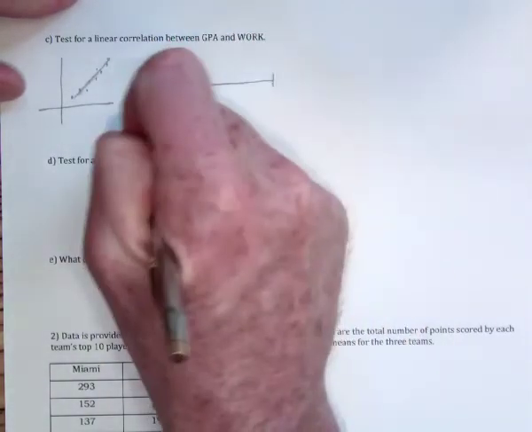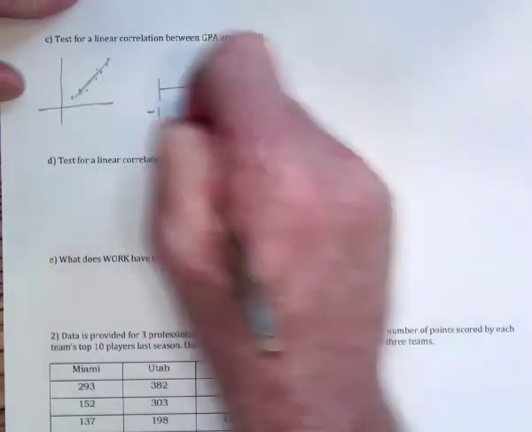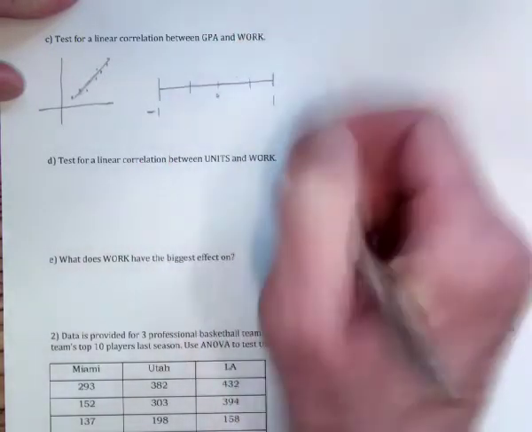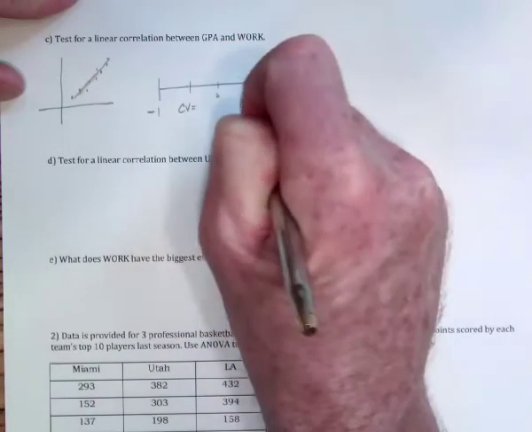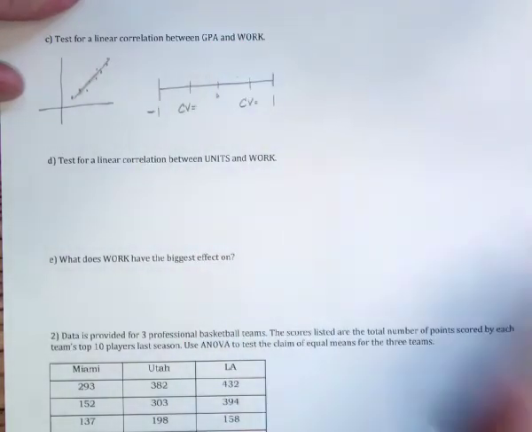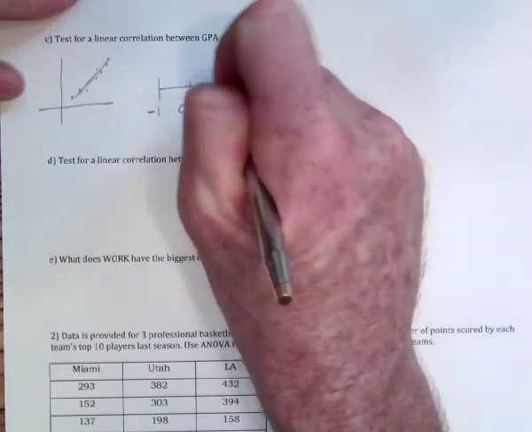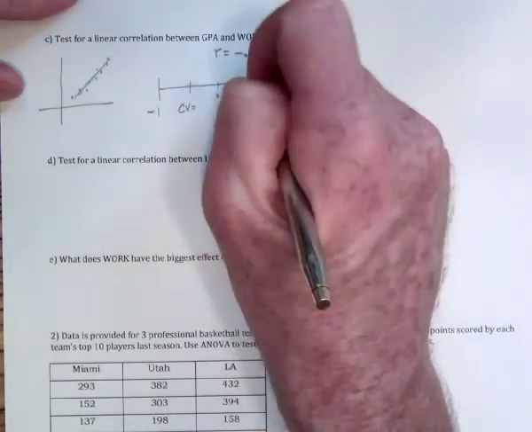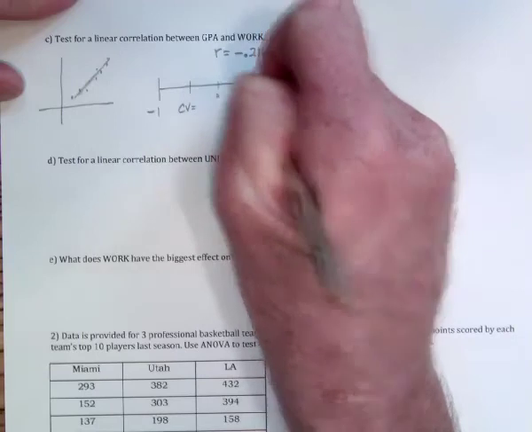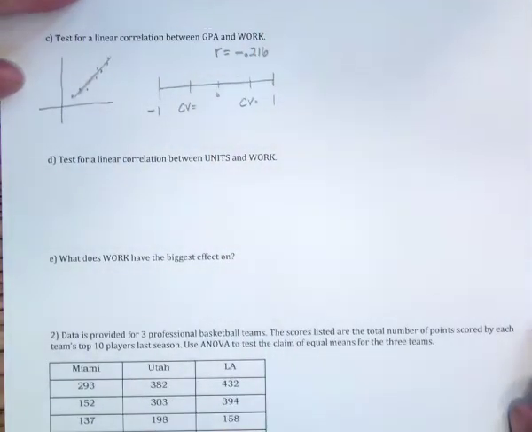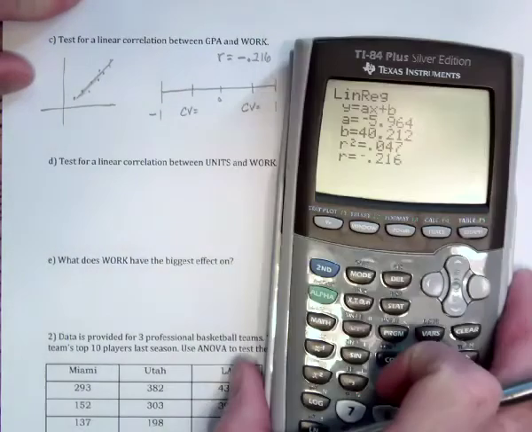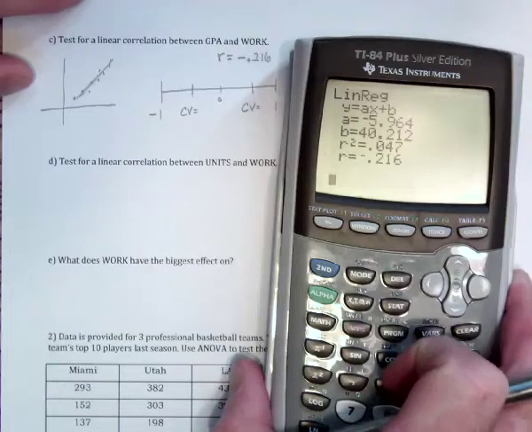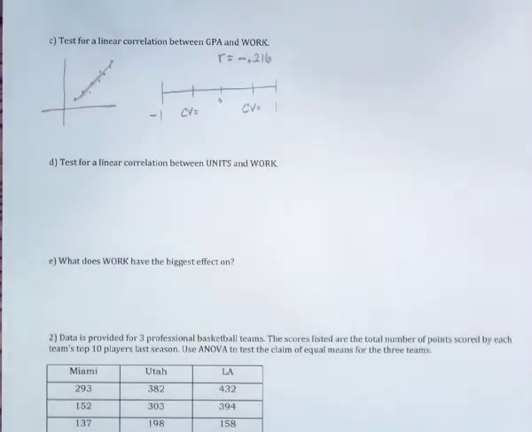The R values always range between -1 and +1. And then, of course, 0 is in the middle. And then we'll look up the critical value. And then we found out that the R is equal to -0.216. I think a moment ago I said 0.261. Sorry. It's -0.216. Okay, now for the critical value.